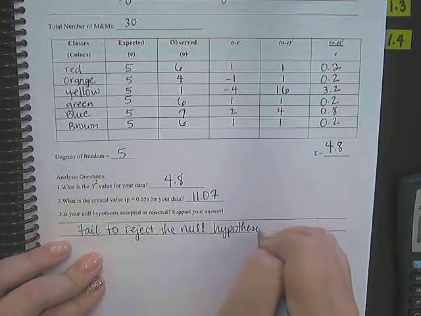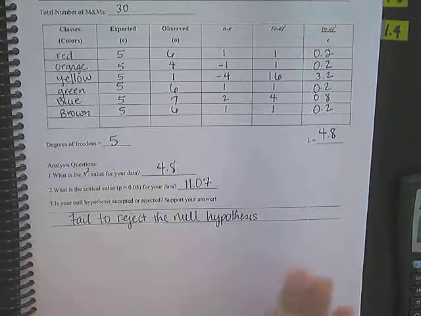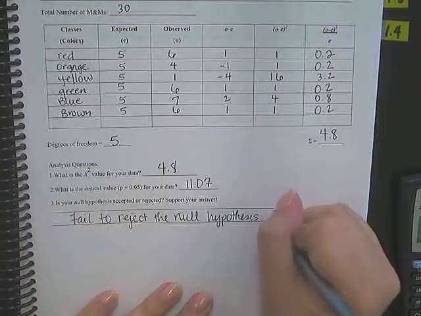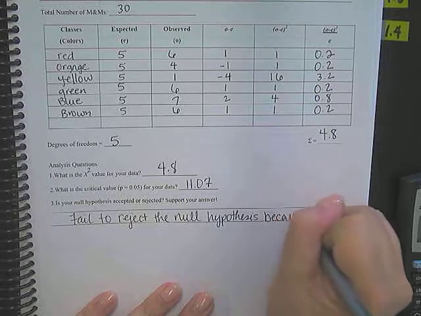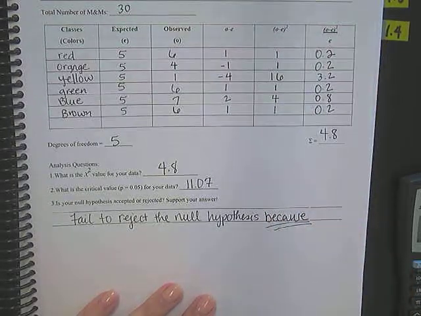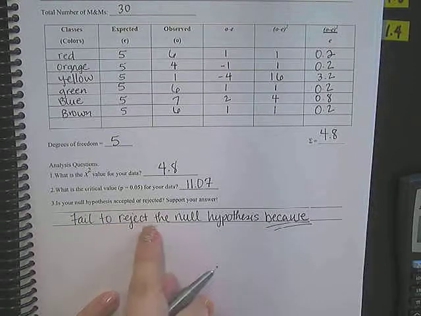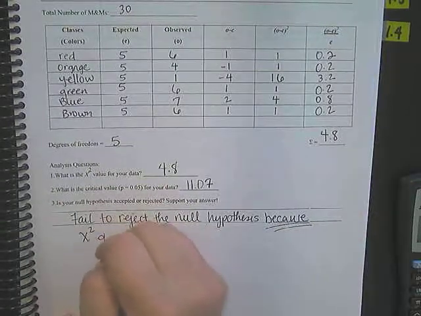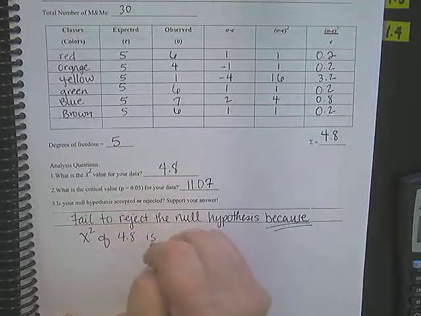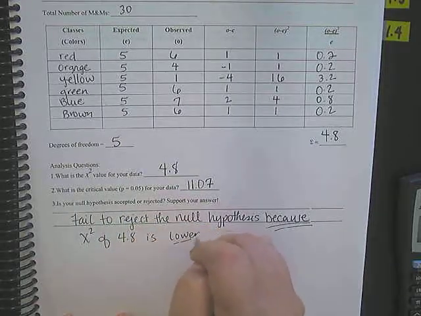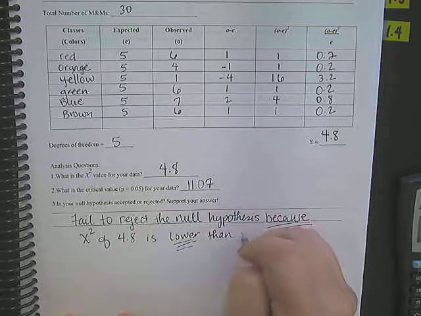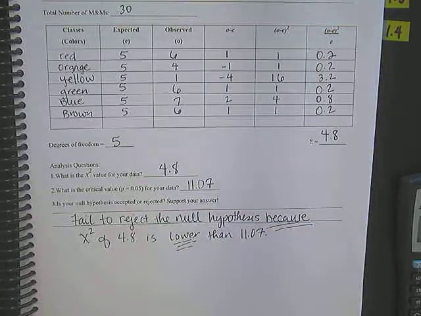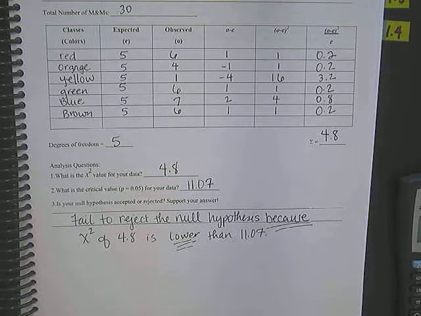And this is very important. It's very important that you include in your reason the because. If you don't put this, you're not going to earn any points. So we failed to reject the null hypothesis because our chi-square value of 4.8 is lower than 11.7. And that's it. That's how you would state your conclusion. That's how you would justify whether or not you reject or fail to reject the null hypothesis.